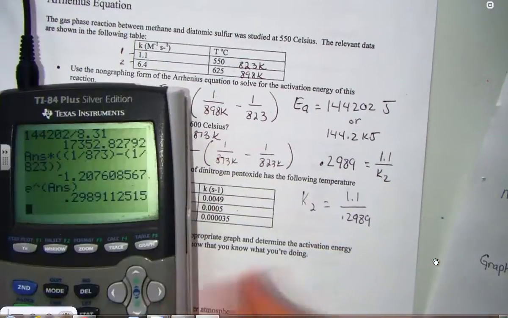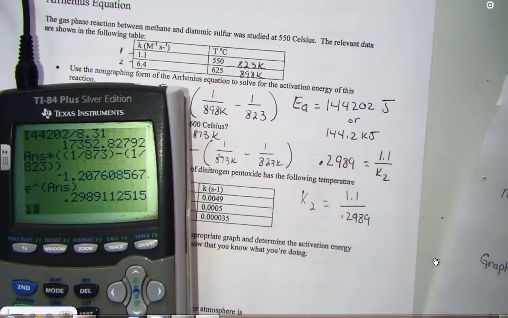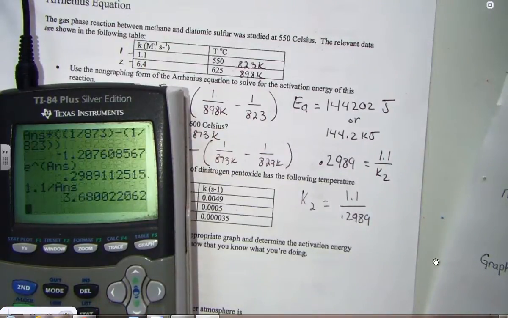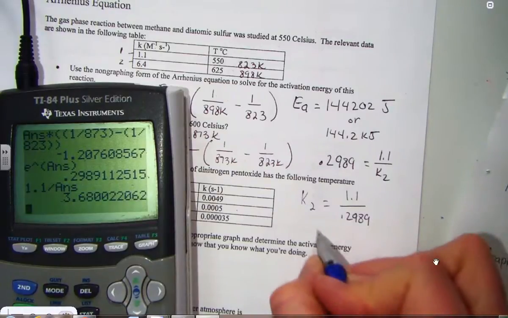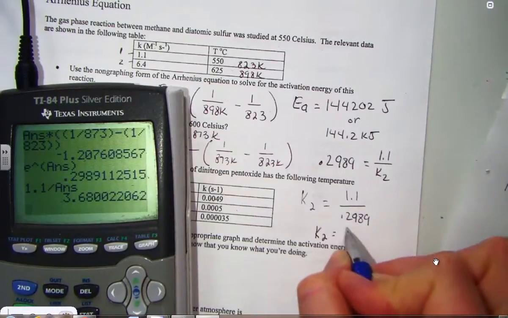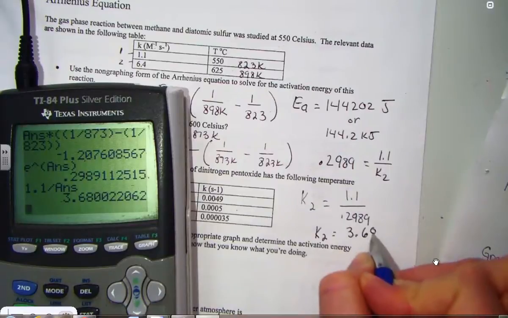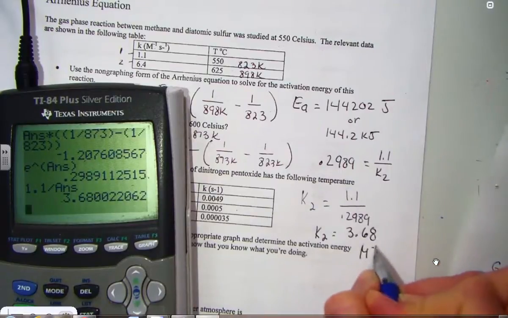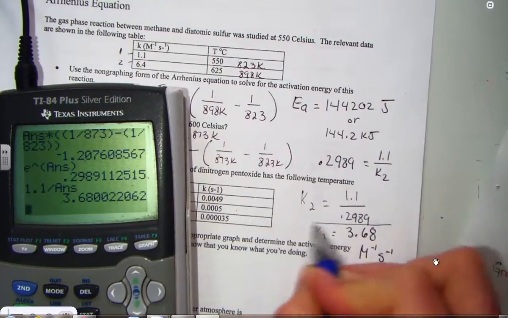Alrighty, so those two really just switch places. 1.1 divided by our answer. Oops, I missed the divided by. Divided by the answer. And our K2 value, 3.68, and the unit molarity^-1 second^-1.